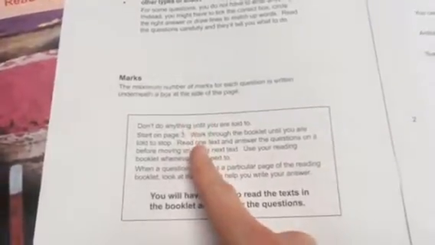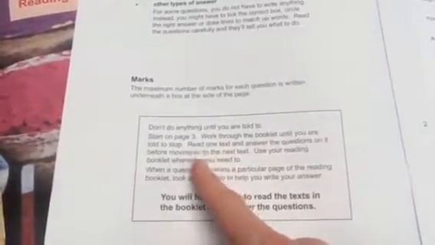Don't do anything till you're told to. Start on page 3. Work through the booklet until you are told to stop. Read one text and answer the questions on it before moving on to the next text. Use your reading booklet whenever you need to. When a question mentions a particular page of the reading booklet, look at the page to help you answer the question, okay? So the reading papers have changed.